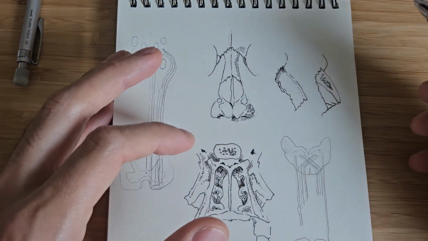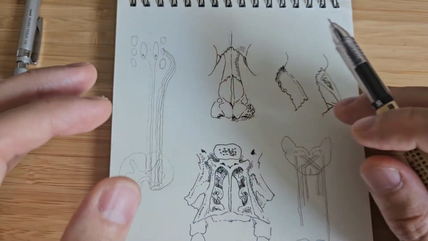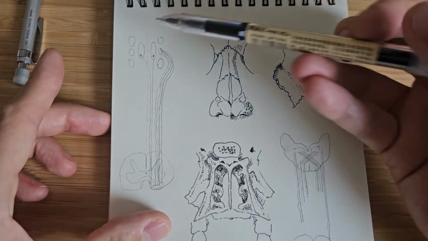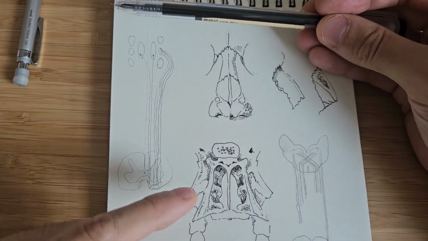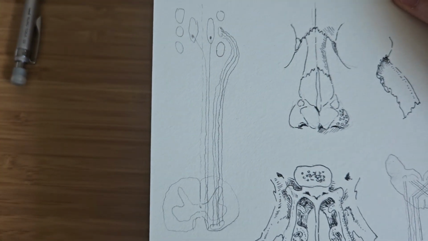Good morning, everyone. Today we're going to talk about the lateral and medial vestibulospinal tract. Before I start this lecture, you can pause the video and just draw this structure right here.